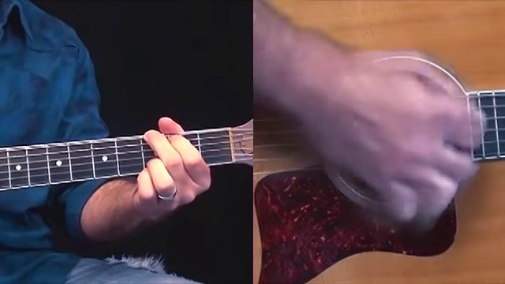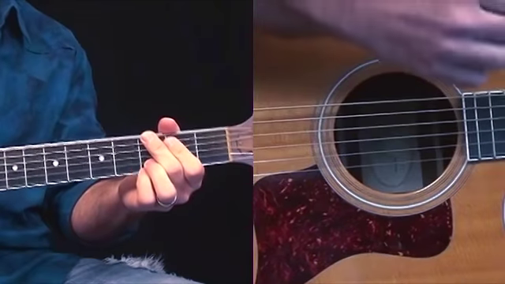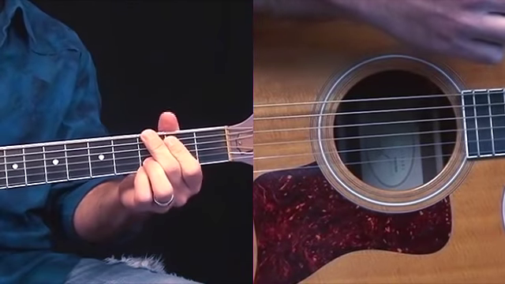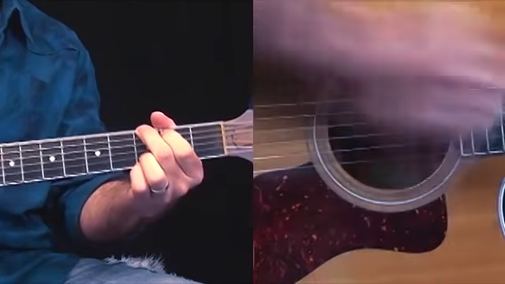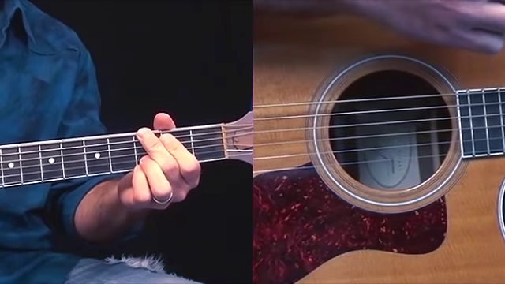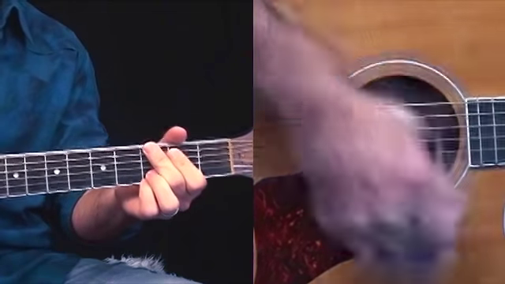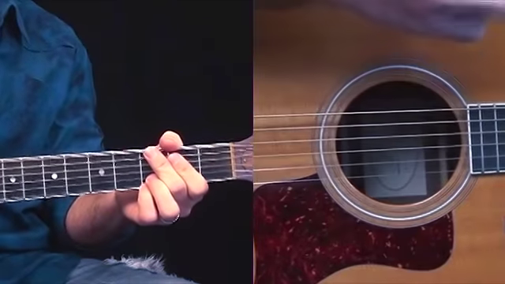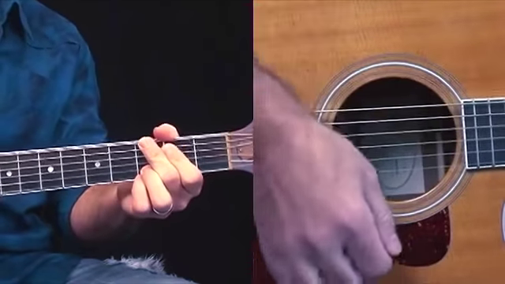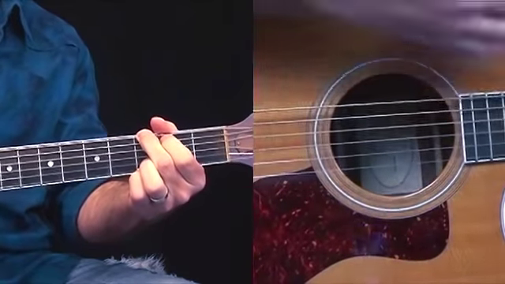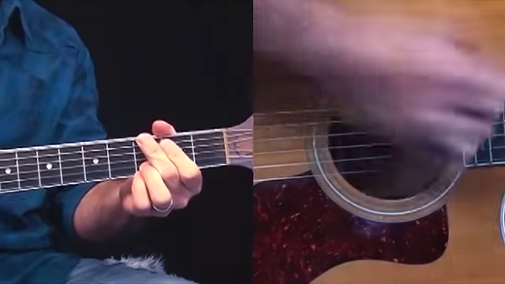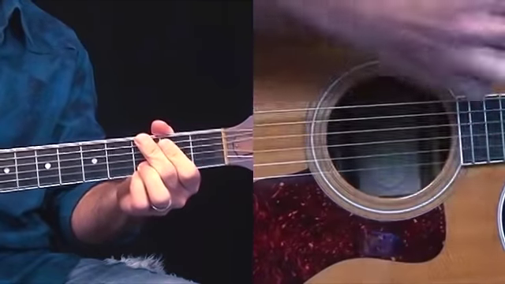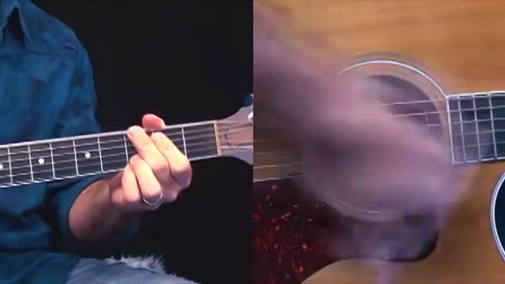The next measure 1 and then 2 and then another quarter rest, 3 and then a note, 4 and then 1 and for the rest, 2 and 3 and then a rest, 4 and. So let's put that all together. 1 and 2 and 3 and 4 and 1 and 2, 3 and 4 and 1 and 2 and 3 and 4 and 1 and 2 and 3 and 4 and 1 and 2 and 3 and 4 and.